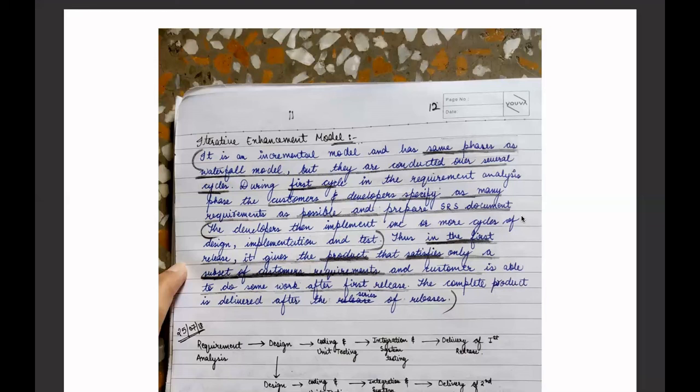Construction involves the reuse of software components. In the iterative enhancement model, the construction part depends upon the design or model used in the previous phase. The construction is totally dependent upon the data modeling and process modeling.